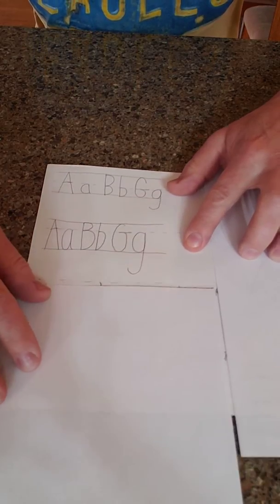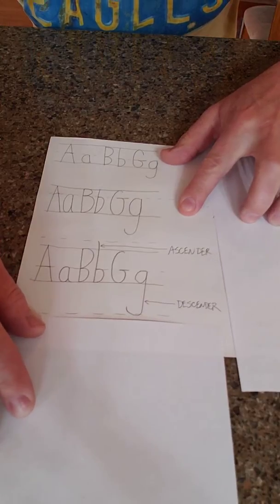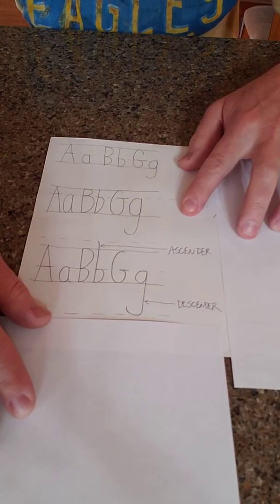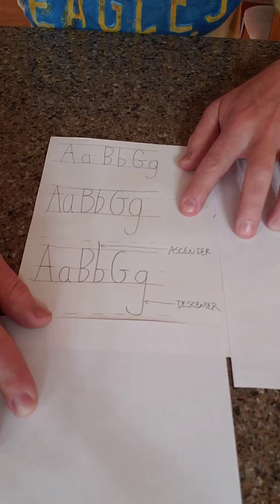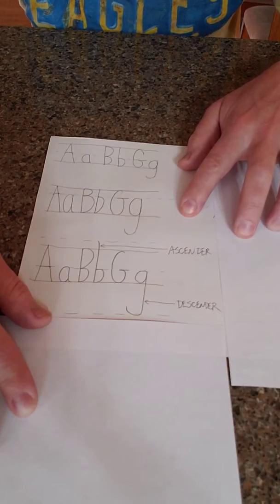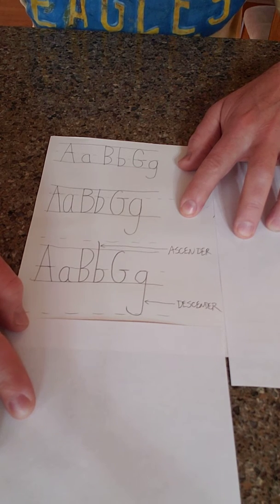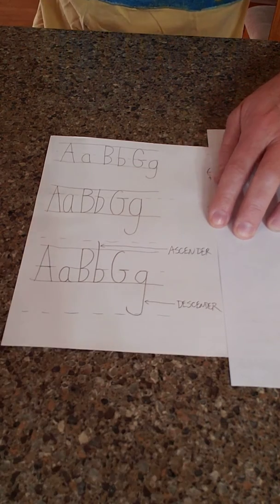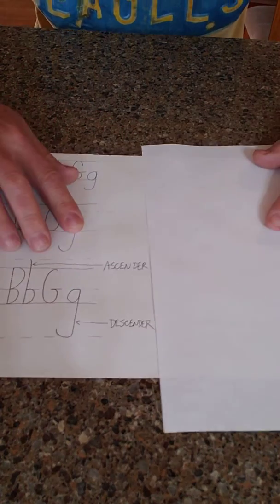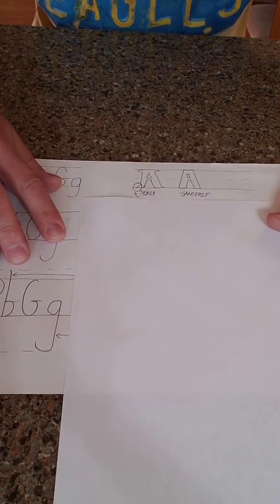I can also recognize that the tail on the G, which we call a descender, and the flagpole on the B, which we call an ascender, can also have their own dotted lines, and those can be moved up or down to get different designs. I'm going to post a picture of this on Teams so you'll have that.